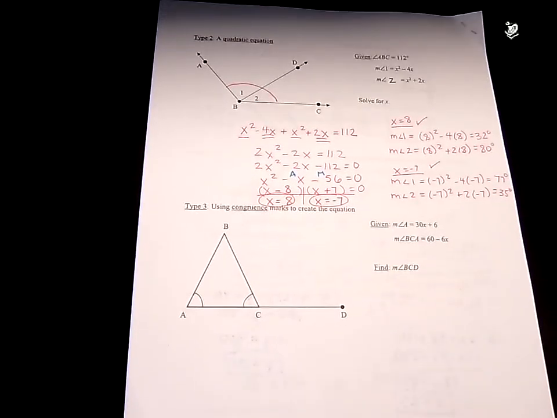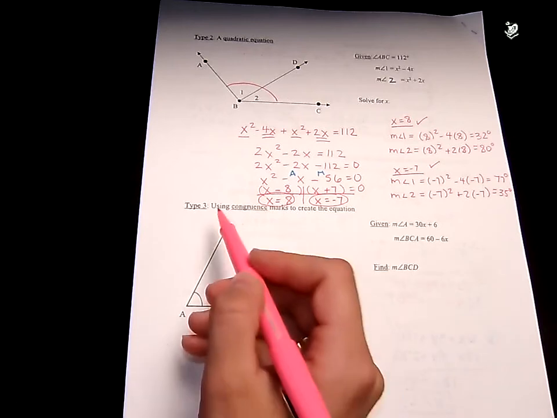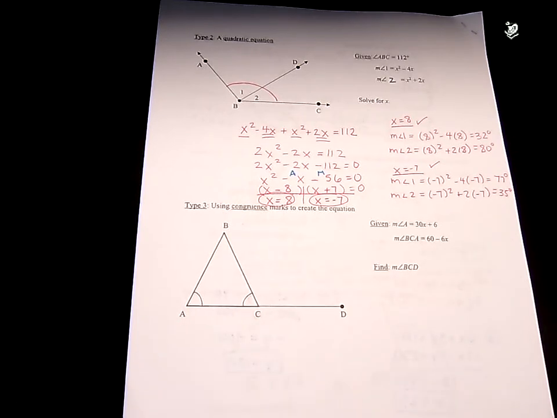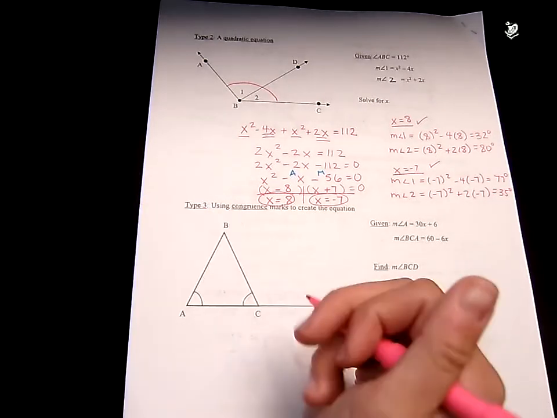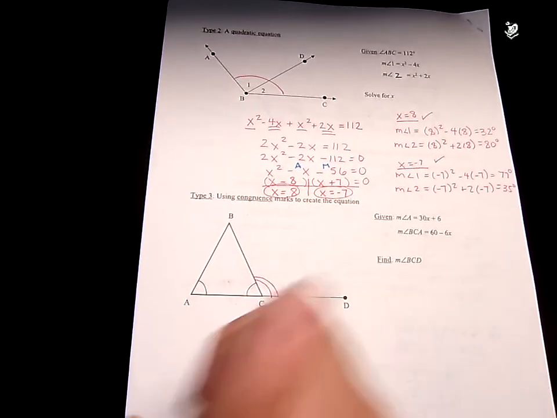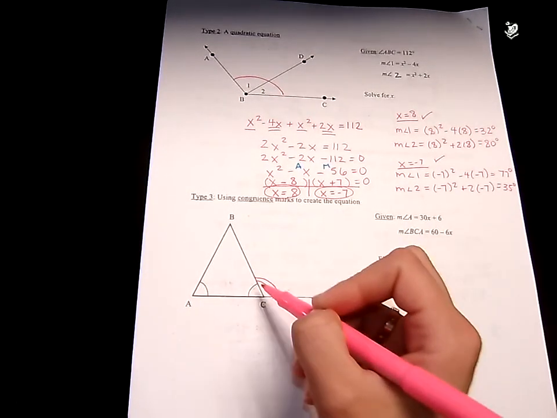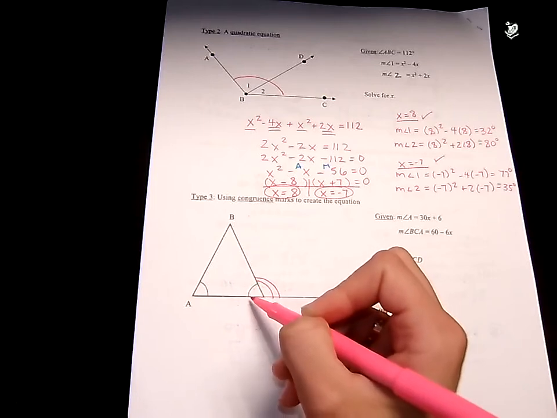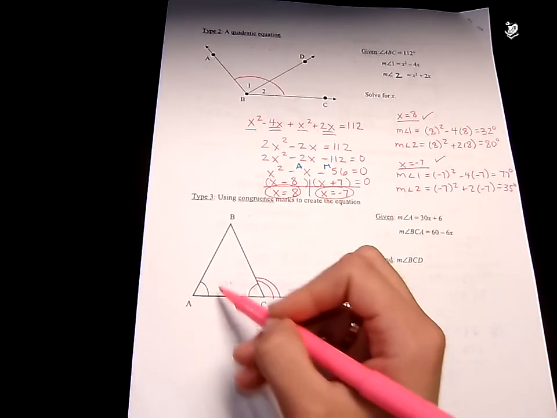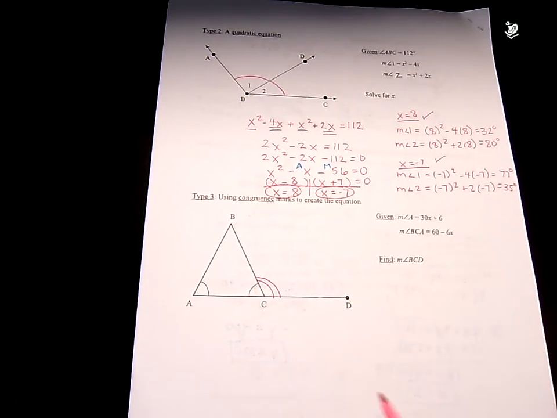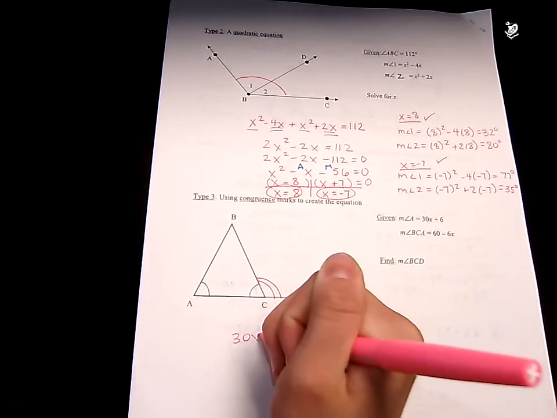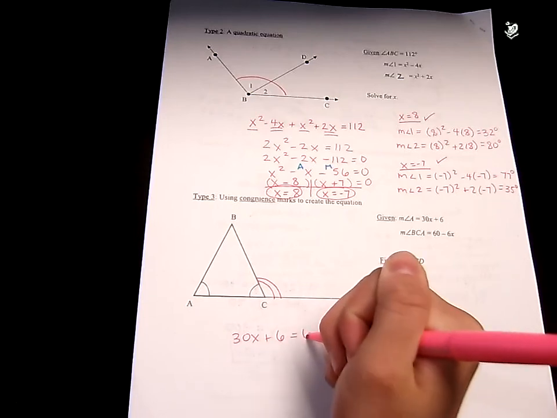Last type is using congruence marks to create the equation. So given that the measure of angle A is 30x plus 6, and the measure of angle BCA is 60 minus 6x, see if you could find this outside angle, BCD. So this one right here. So notice in the diagram that the measure of angle A and the measure of angle BCA are congruent to each other because we have these congruence marks. So the first thing I probably would want to do is I would want to solve for x by setting the two equations equal to each other.